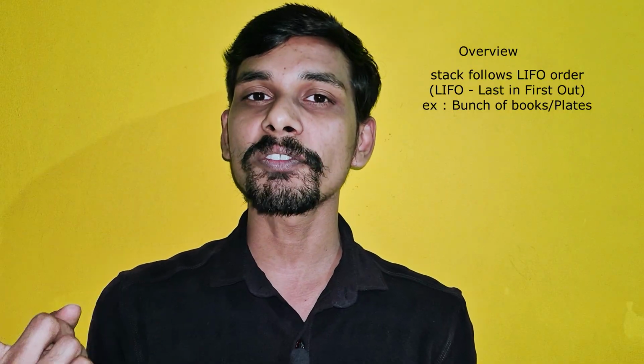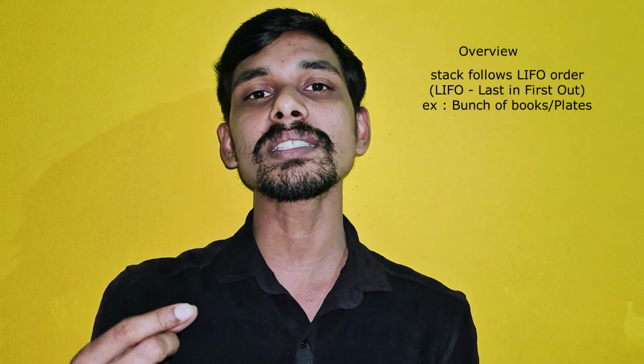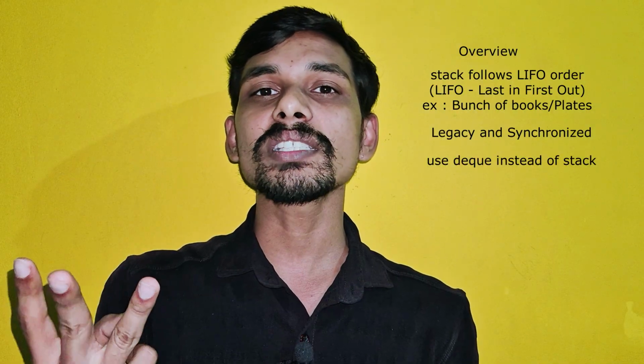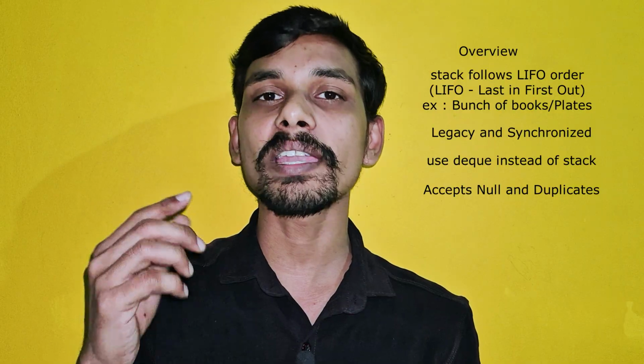Now I will give an overview of the stack. The first thing was that it will follow last in first out order. That means the example is a bunch of plates or a bunch of books you can consider. The second thing was it is a legacy and it is a synchronized one. The third thing was that instead of using the stack you can go with the deque. And the fourth thing was it will accept null and duplicate values. That's it.